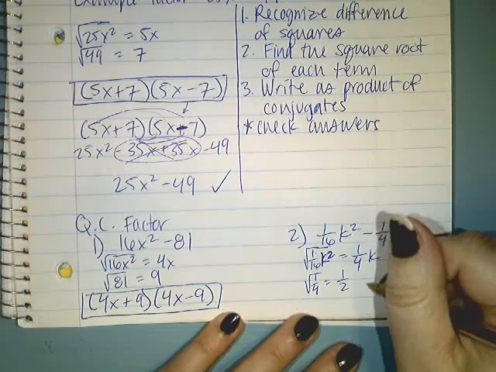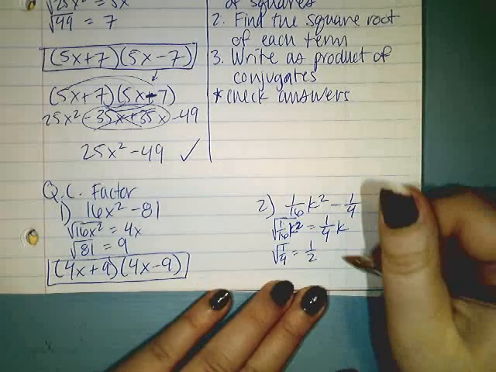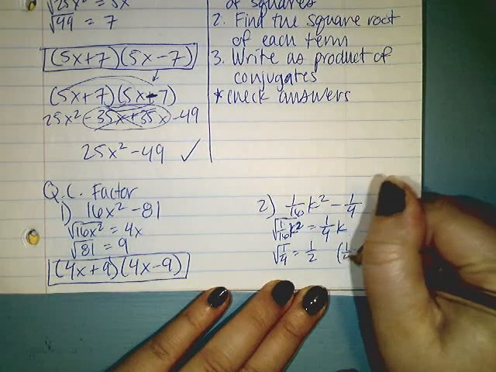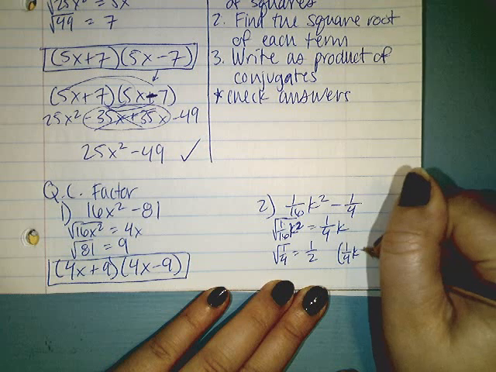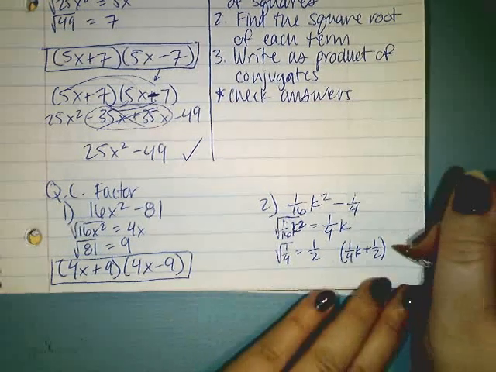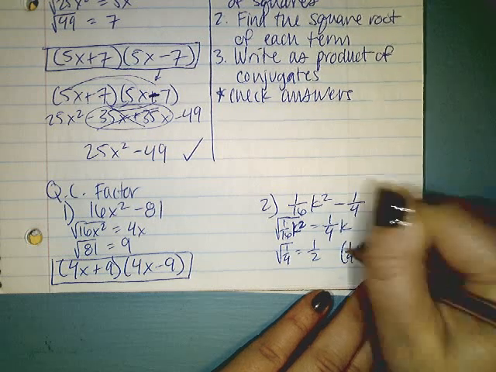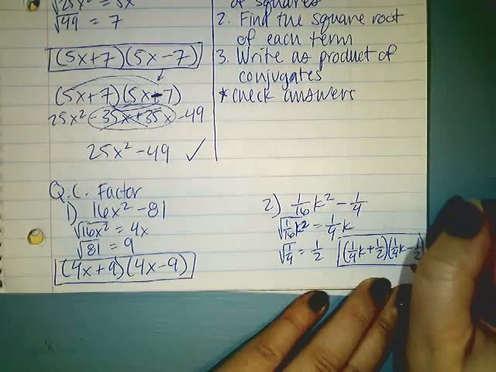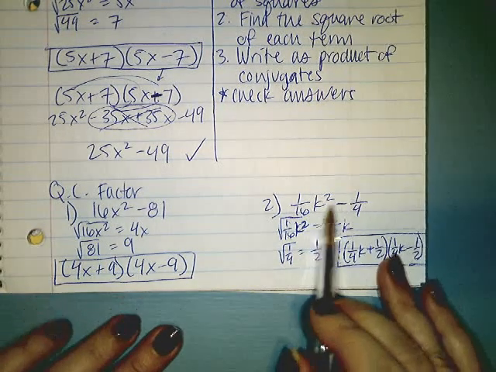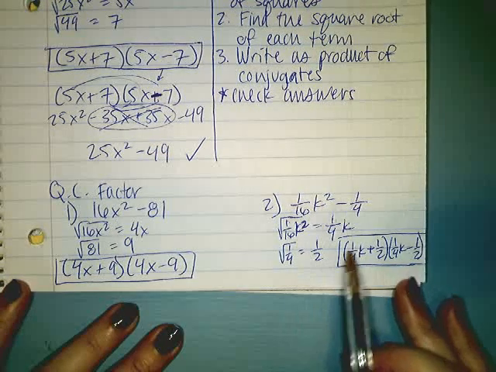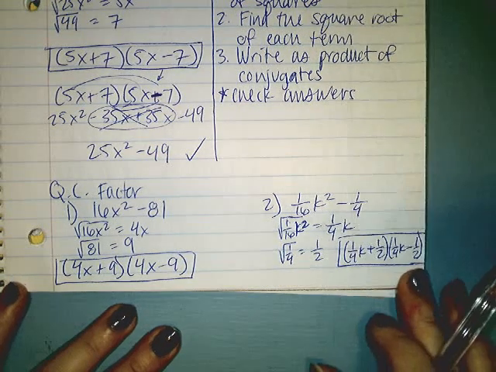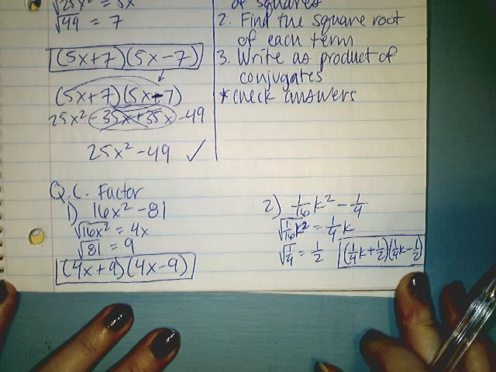So then I can write my factored form as 1/4 k plus 1/2 times 1/4 k minus 1/2. And that is my fully factored form. So this works even when these look really messy and difficult. They're not that bad once you recognize that they are the difference of squares.